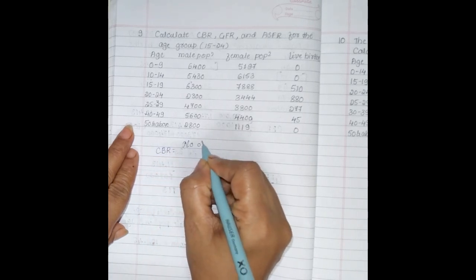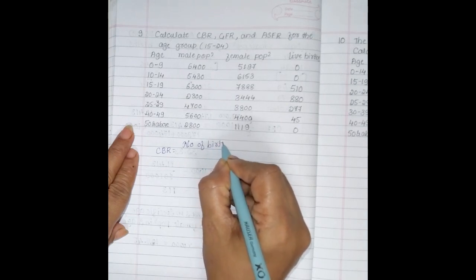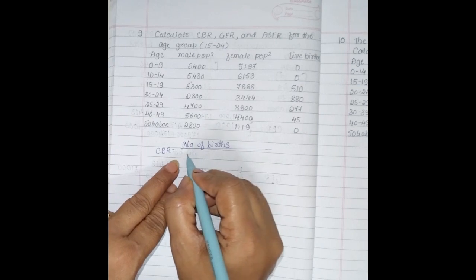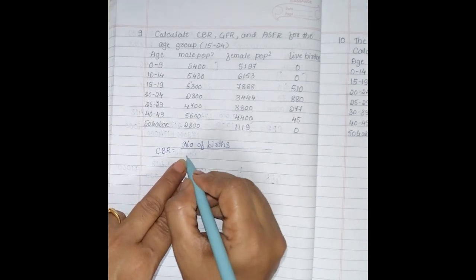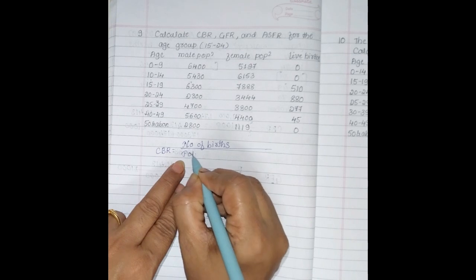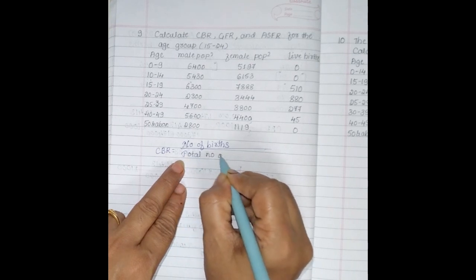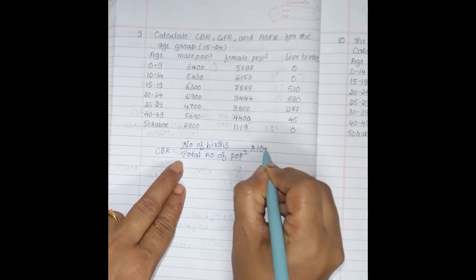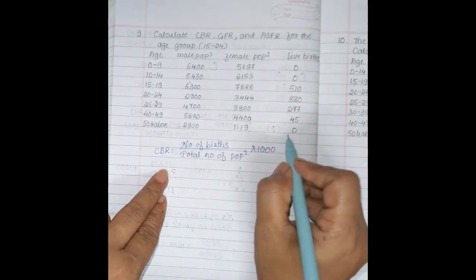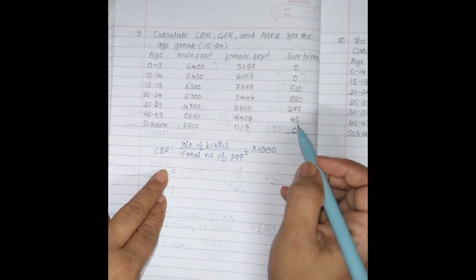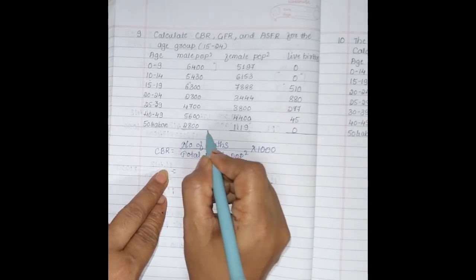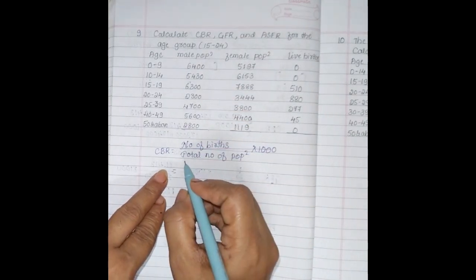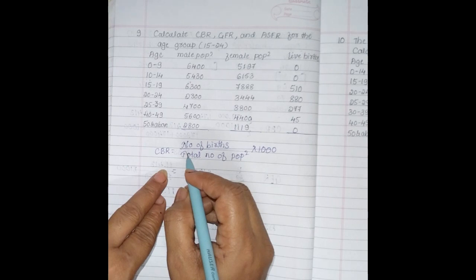Number of births, that is, the full formula I am writing. In practice also you write all the full formula only. And the total number of population into 1,000. Okay. Then you are substituting: you are calculating the number of live births, the total population, the female population and male population, what is given. That is the total you have to calculate.